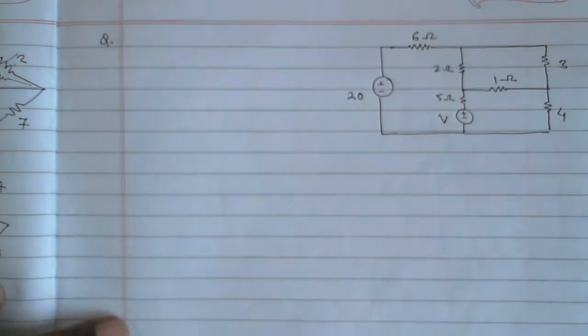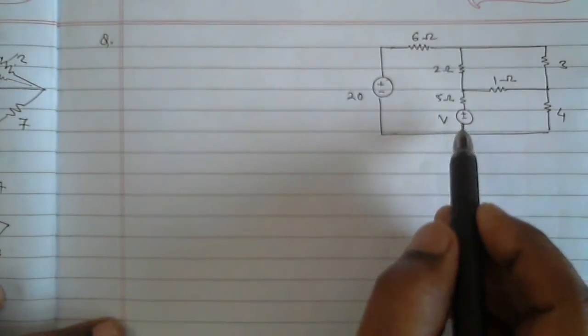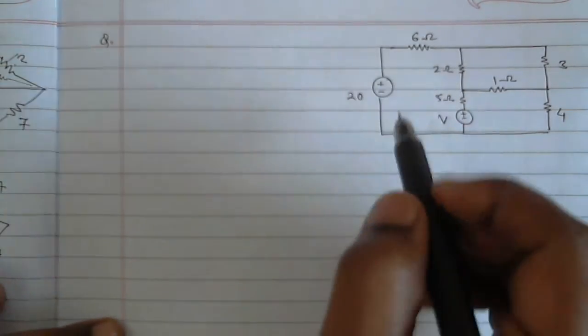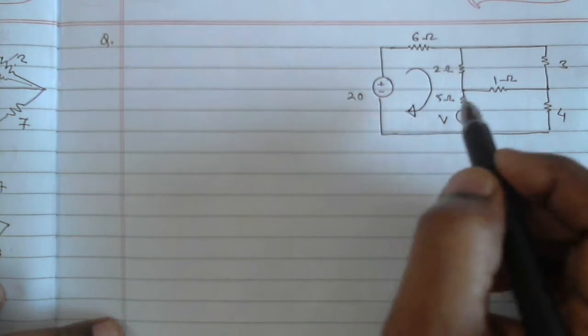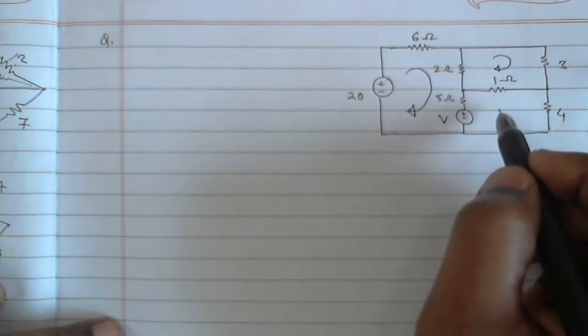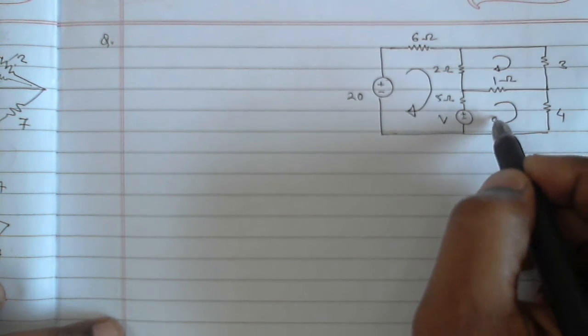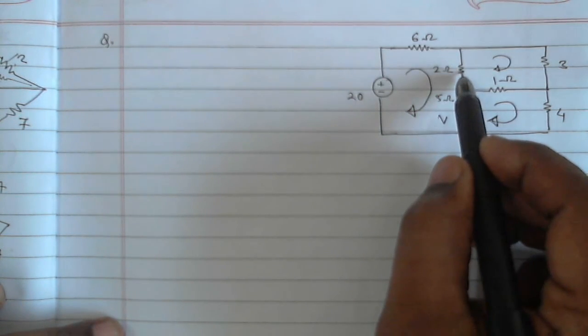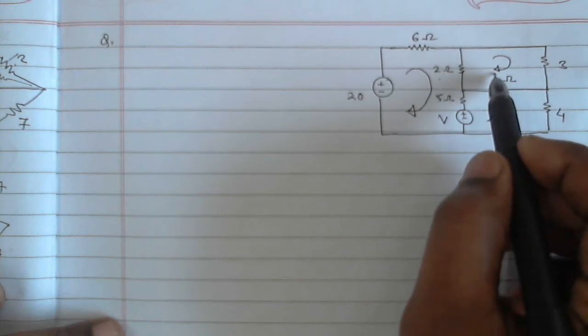This is 20. Now the general thing is this voltage should be given and they can ask current through any resistance. You can simply apply KVL in all three loops like this. You can assume any direction. You can find I1, I2, I3, and if they ask current between two, then it is I1 minus I2.